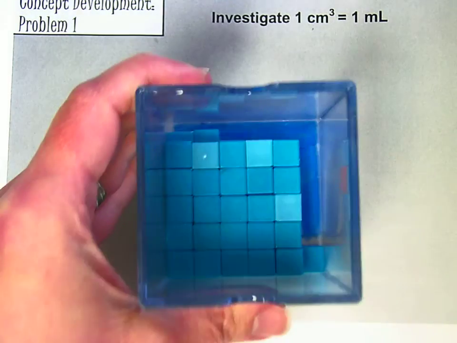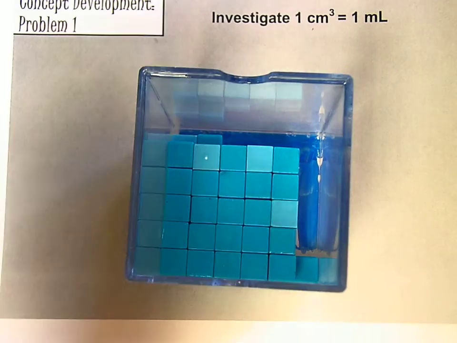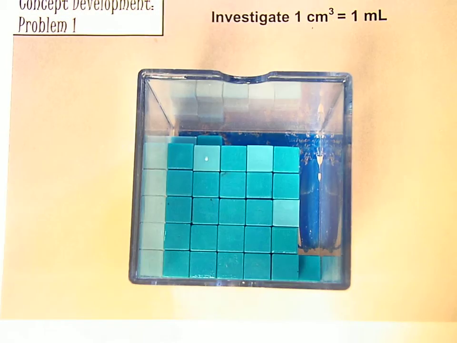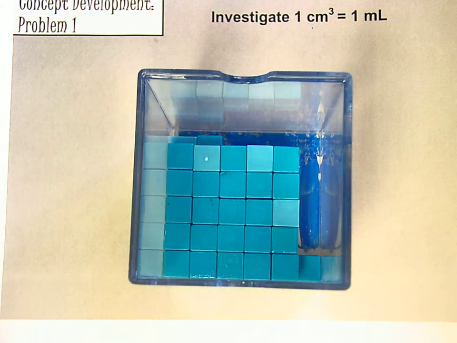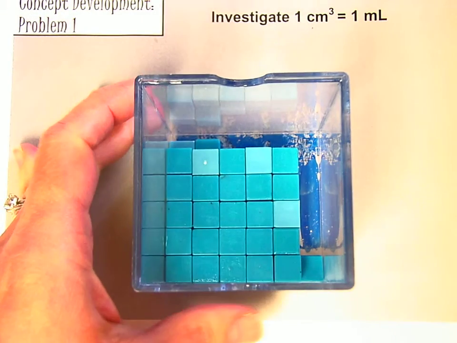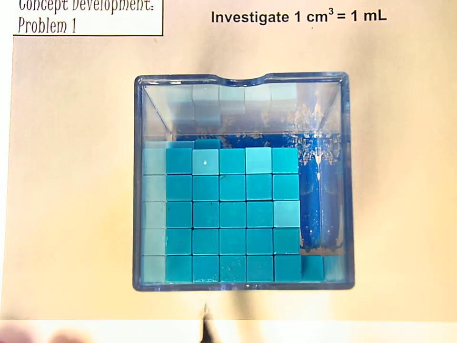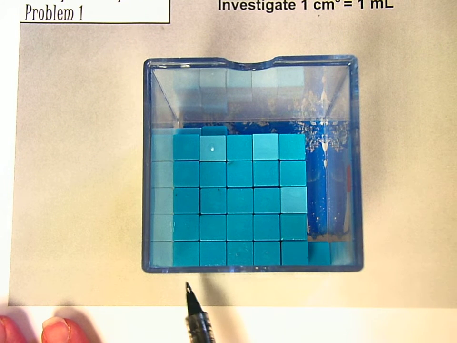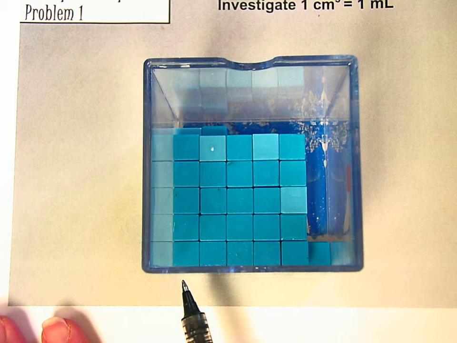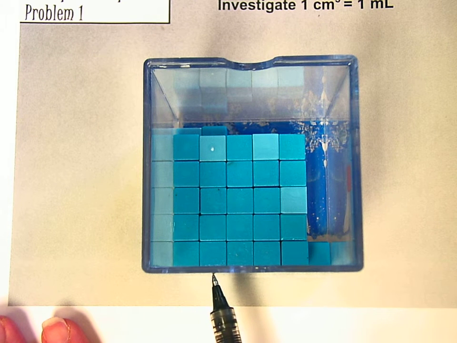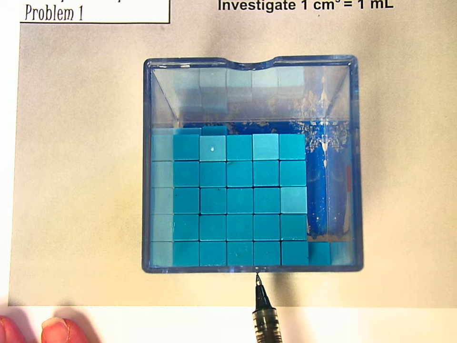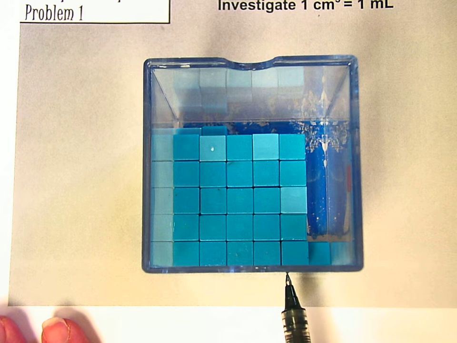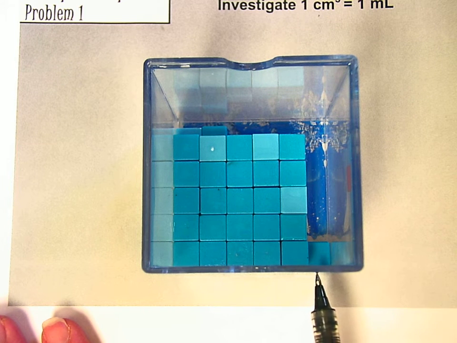So I'm going to do a little bit of coloring here. We're going to count those as blocks. If I wanted to find the volume of this shape, I would start by finding the length times the width. So I want to find the area. When I count, I have 1, 2, 3, 4, 5, and 6.